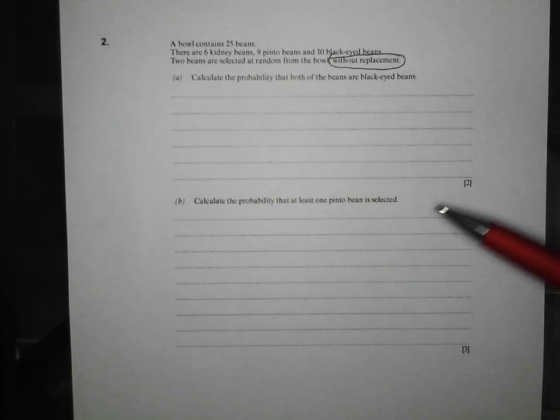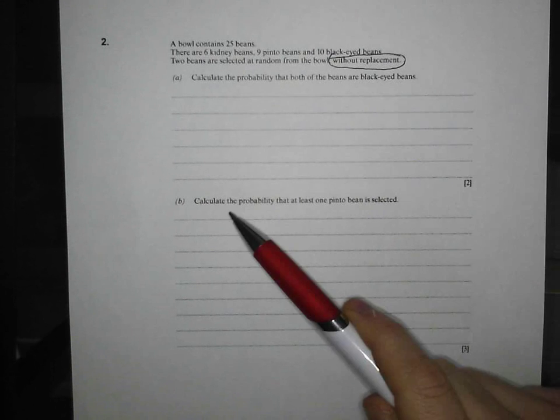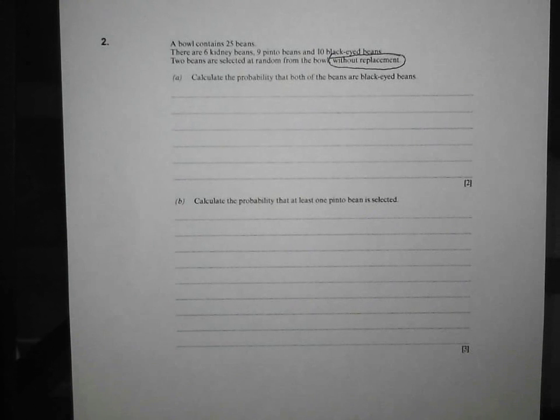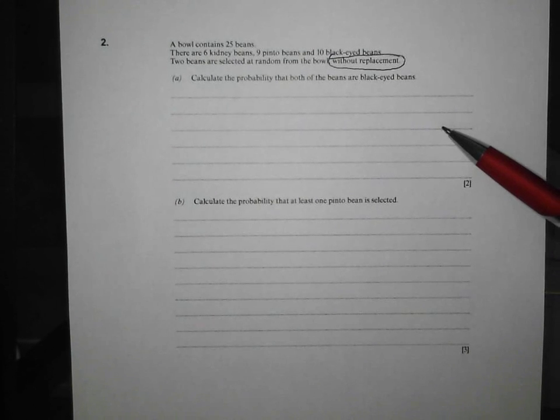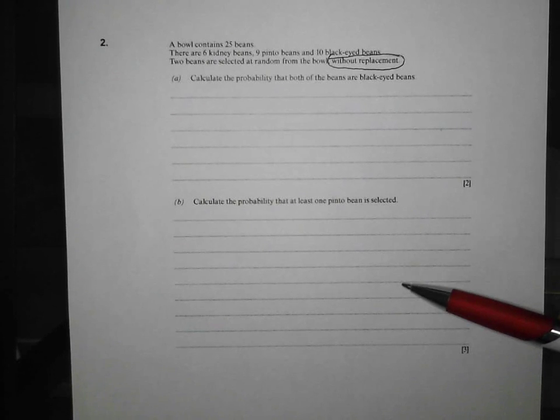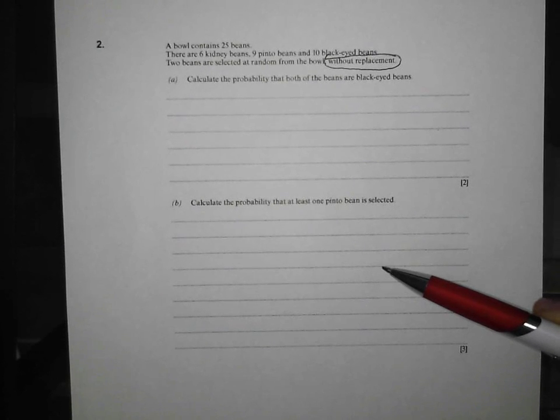Now we've got 2 parts here. Calculate the probability that both the beans are black-eyed beans, and calculate the probability that at least one pinto bean is selected. Now I'll be honest with you, there is a way to do the first one that doesn't need a tree diagram, but part B in particular is a bit of a nightmare without one. So I'm going to make use of this lovely little space down here and bang myself out a quick tree diagram, because it's going to make both parts of this question very easy.